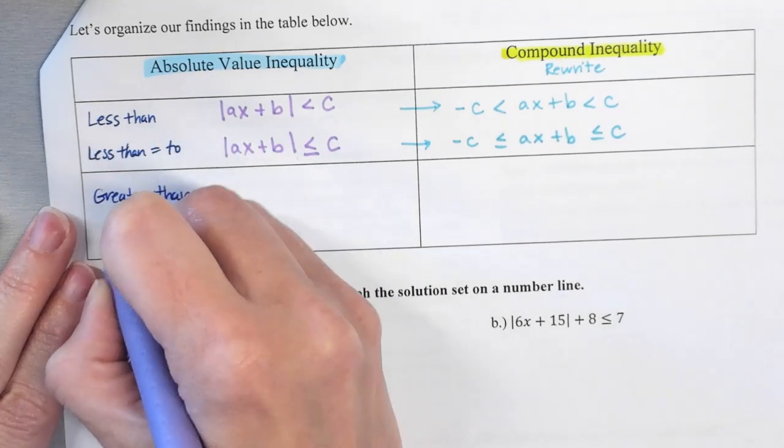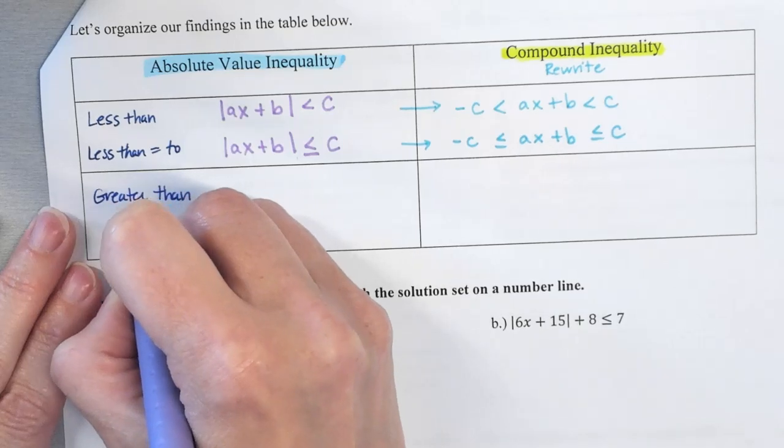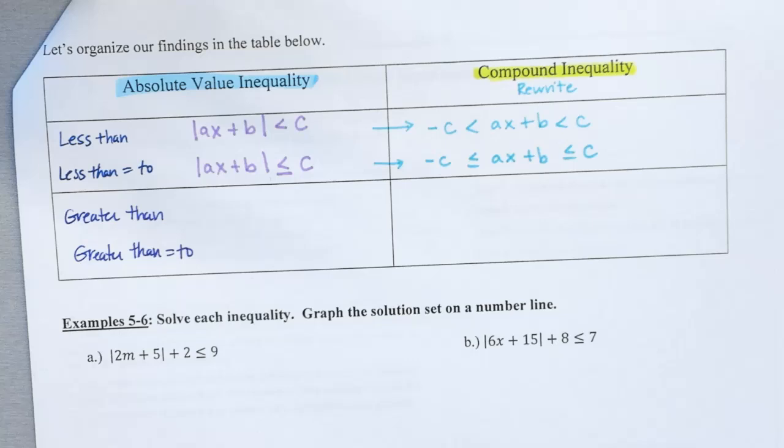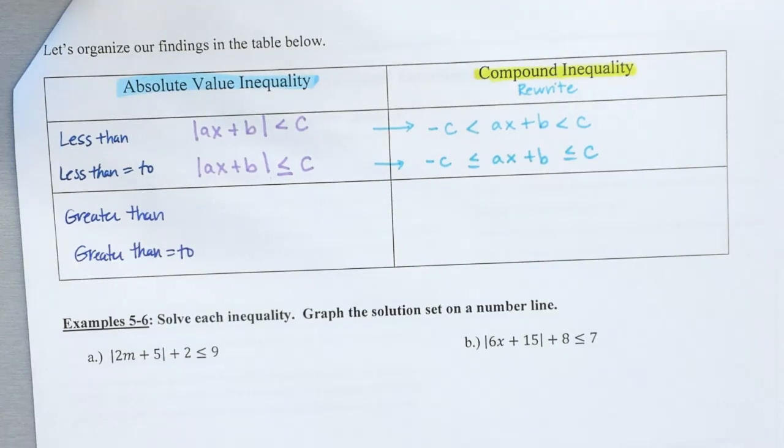And then you have the greater than and the greater than or equal to. Okay, so the less than.